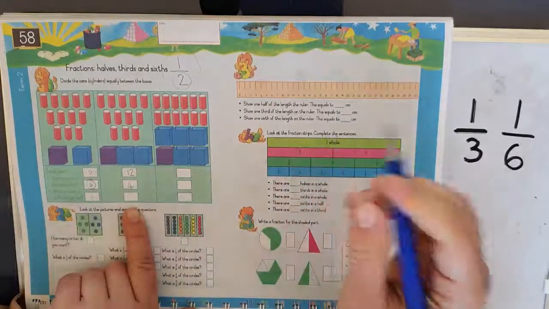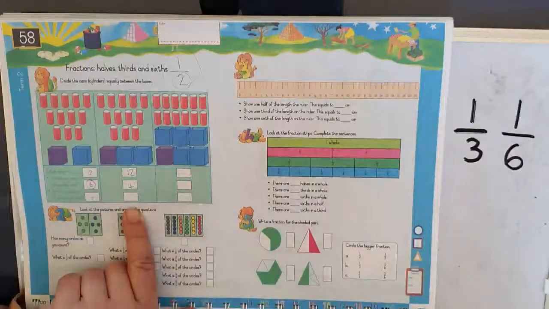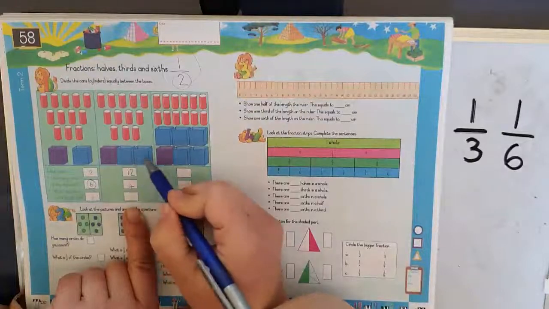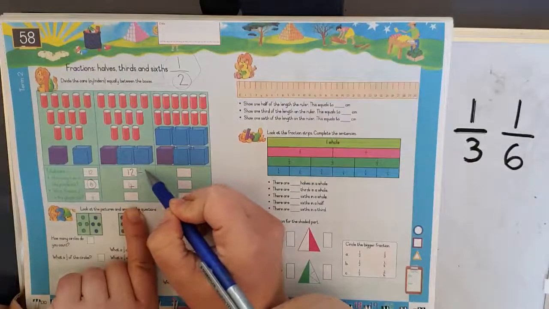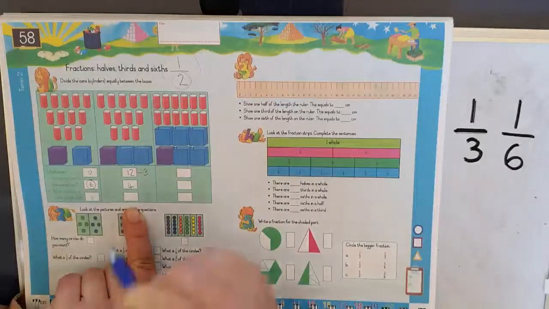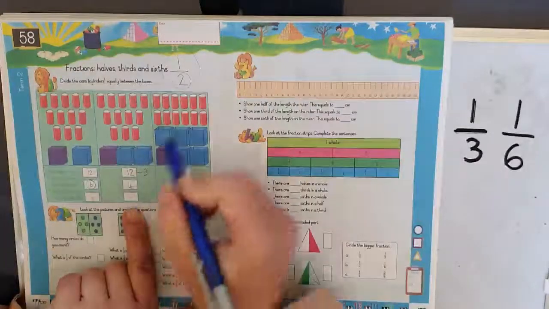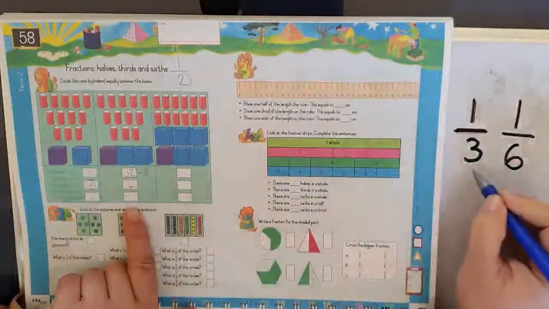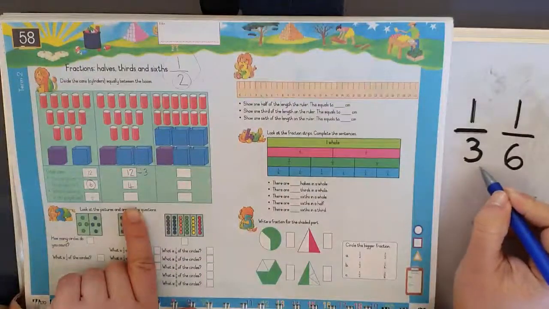So it's very important that when you do this, you also have to know your timetables and your divisions. Okay. 12 divided by 3 equals 4.